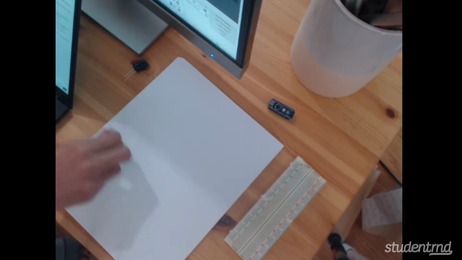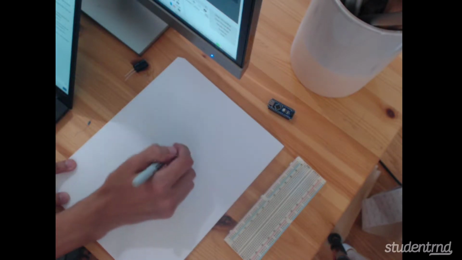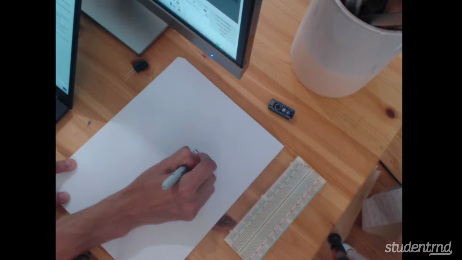So a common explanation of how things work in electronics is actually water systems. So if you live in a town and you get some nice little happy buildings here.